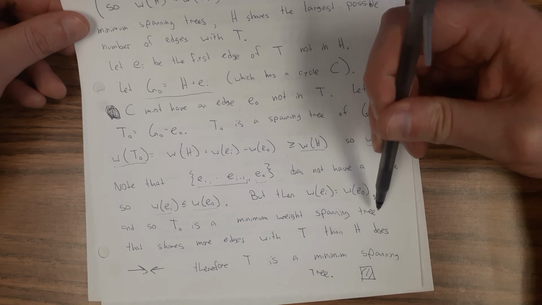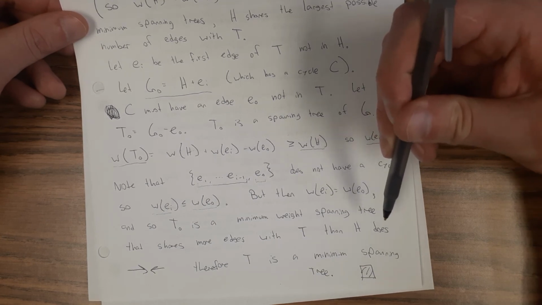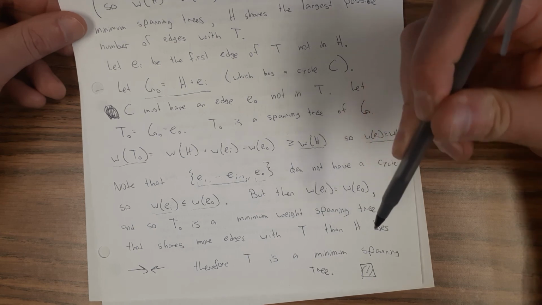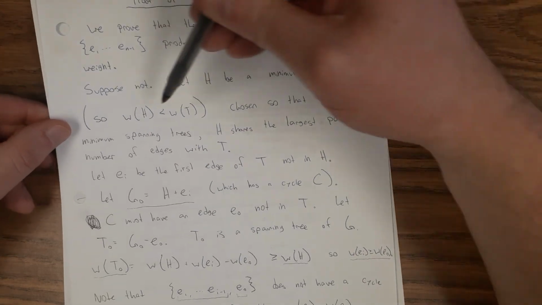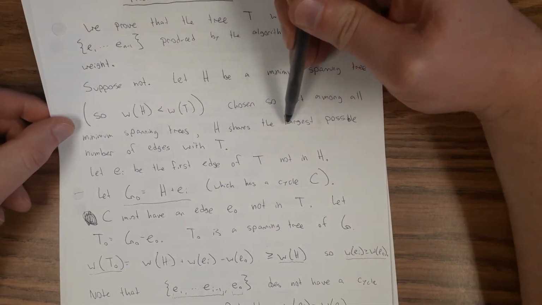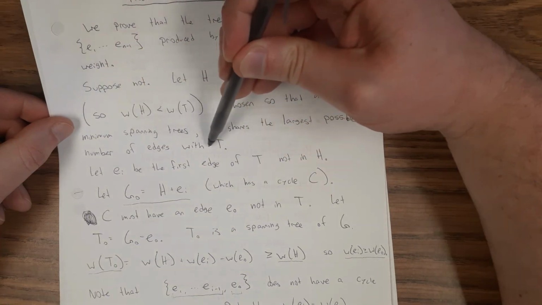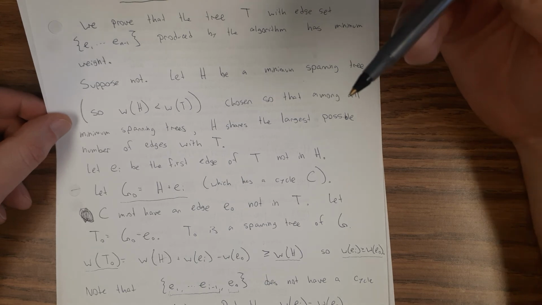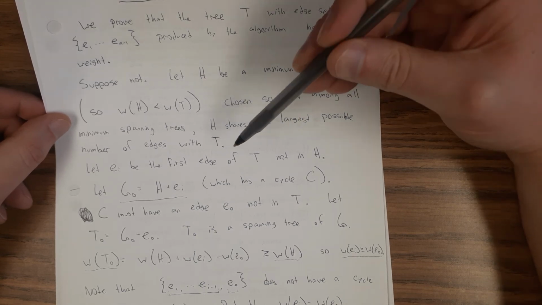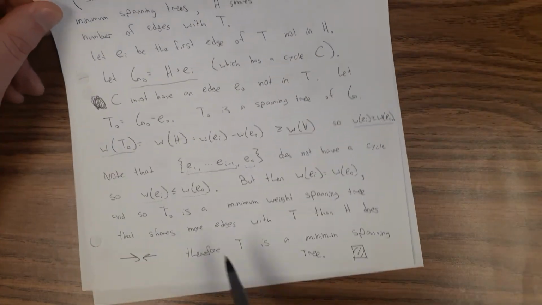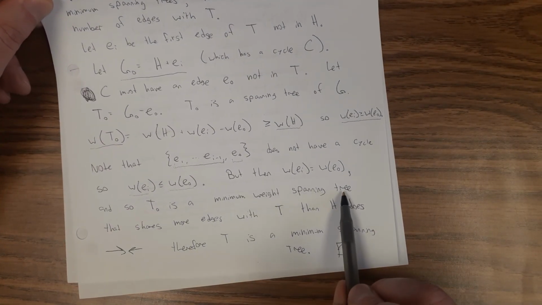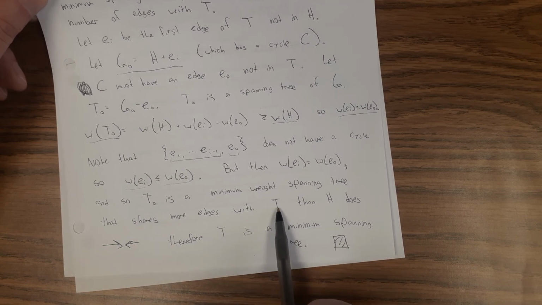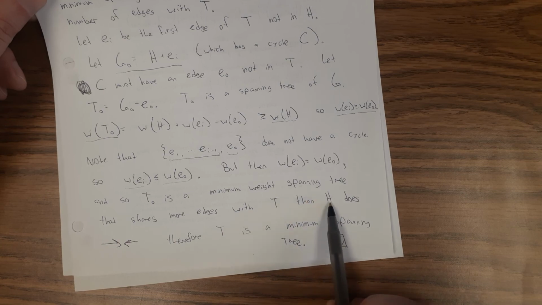And this is our contradiction because remember how we chose H. Out of all the minimum weight spanning trees, we chose H to be such that it shares the largest possible number of edges with T. And what we just did was we made a different spanning tree. Our different spanning tree is T naught. T naught is a minimum weight spanning tree. And it shares more edges with the original tree T than H does.